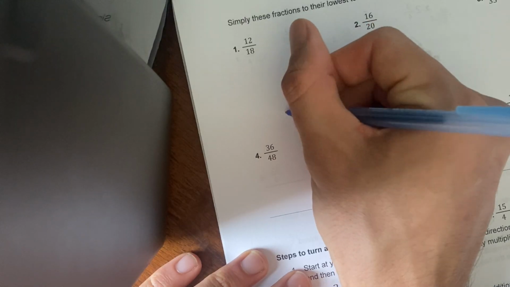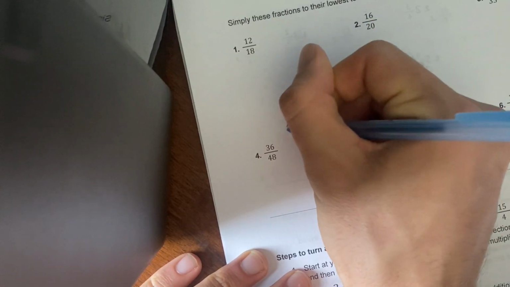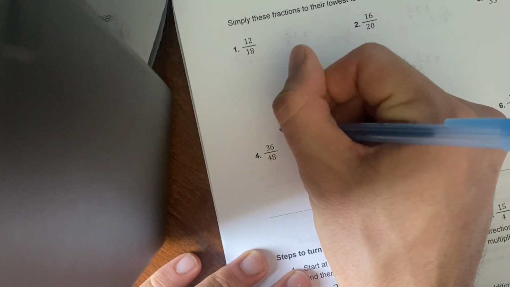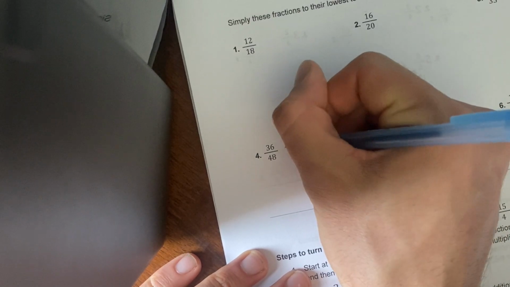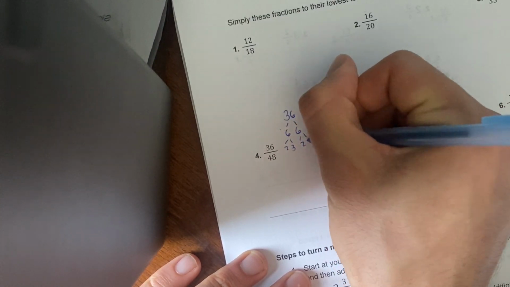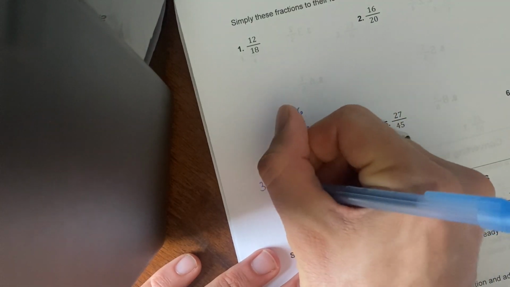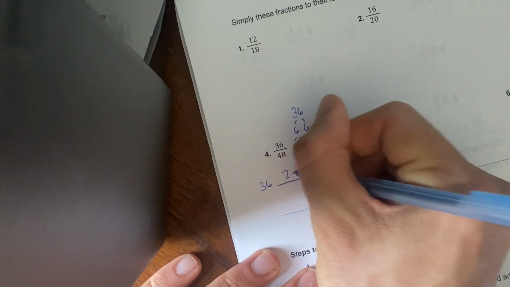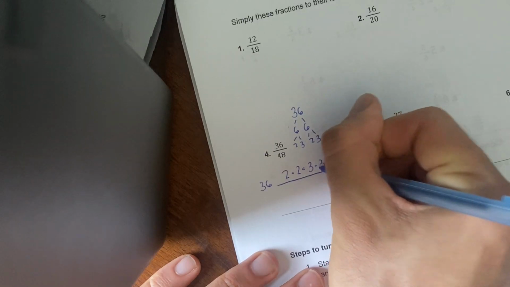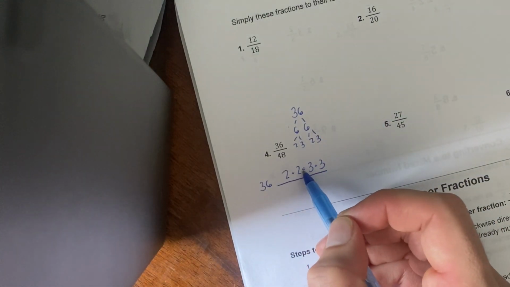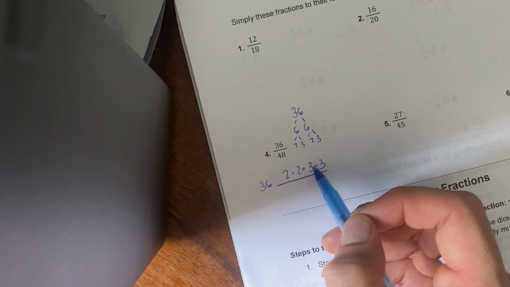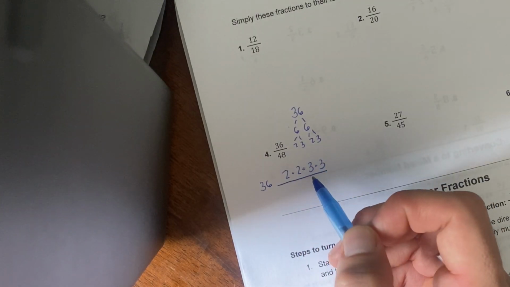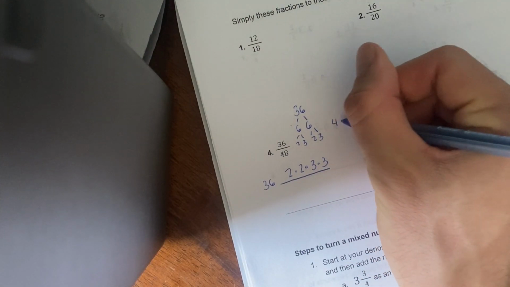So we have 36. I know that is 6 times 6. That means 2, 3, 2, and 3. So let me write this down here. We have 2 times 2 times 3 times 3. I can double check that by going 2 times 2 is 4, times 3 is 12, times 3 is 36. So yes. And then let's do 48.